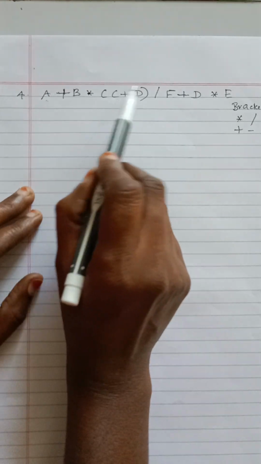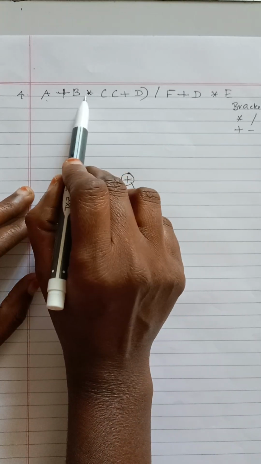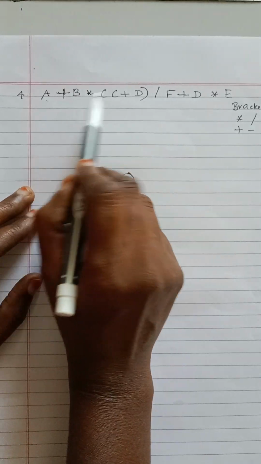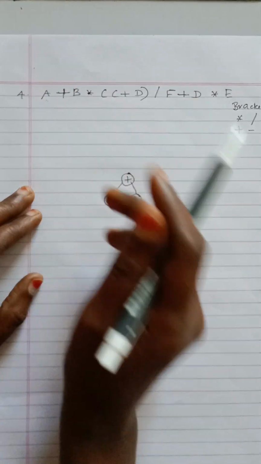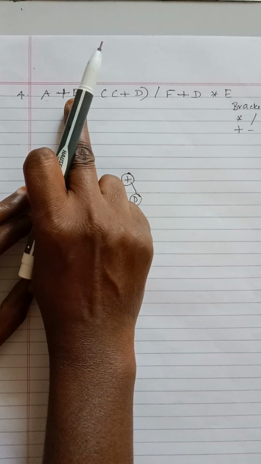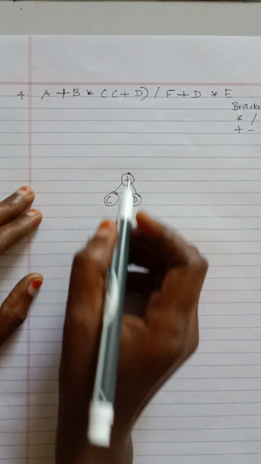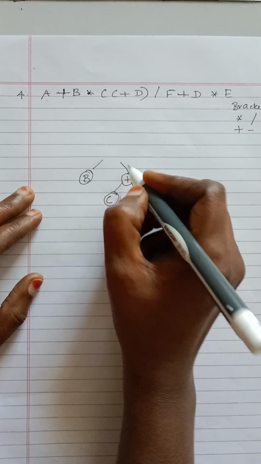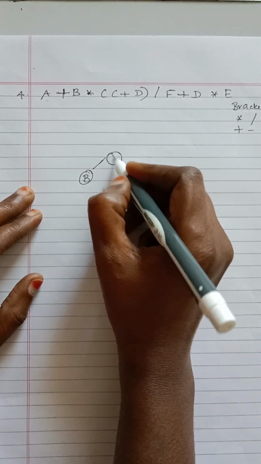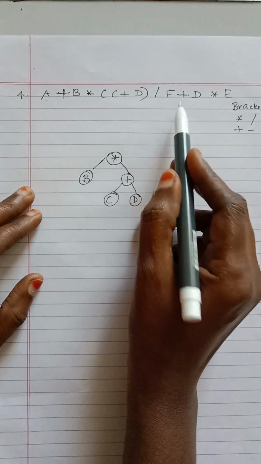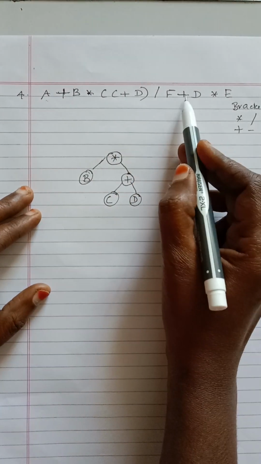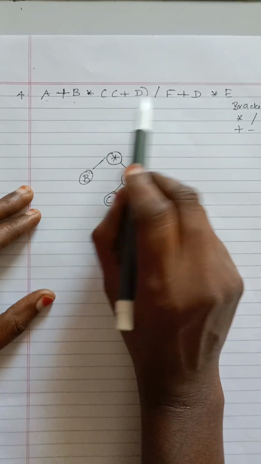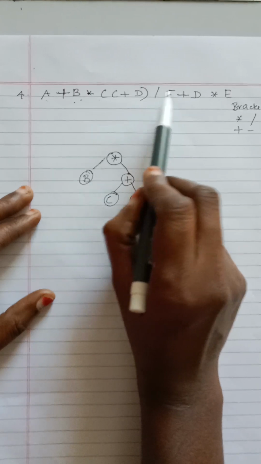So next, what will be the next operator in precedence? See, after bracket, multiplication and division. So multiplication, division means here you have b, and then here you have division, here also multiplication, but you have to take this expression, complete this expression and go to the next expression. So here we have star b, so we'll write b here, and then we'll draw a, which is multiplication. Next we have f plus d star e. So this expression you have to divide by f. See, b star c plus d by f.